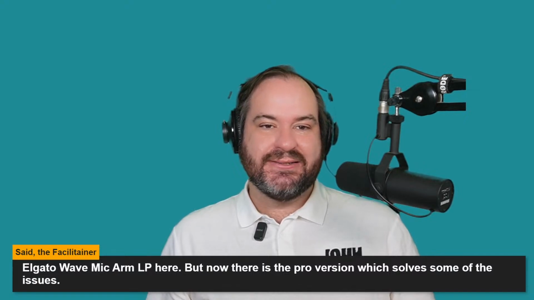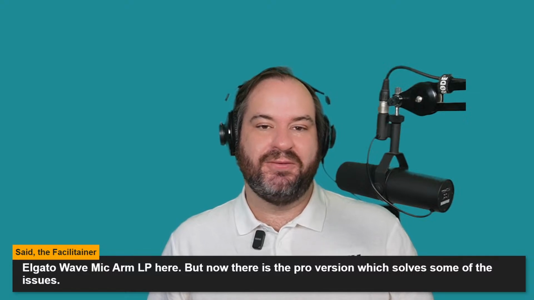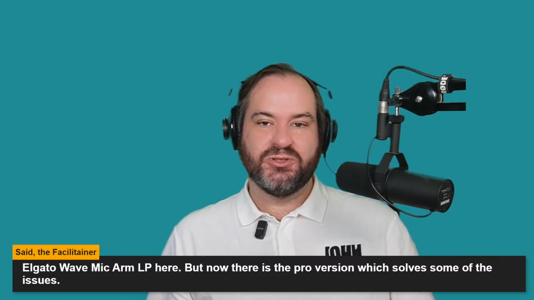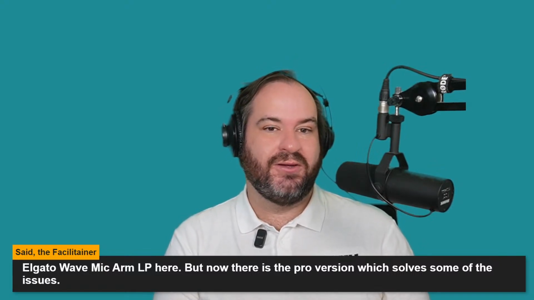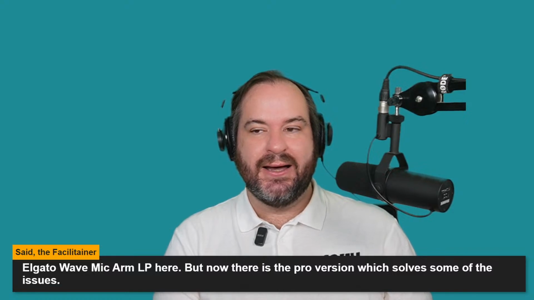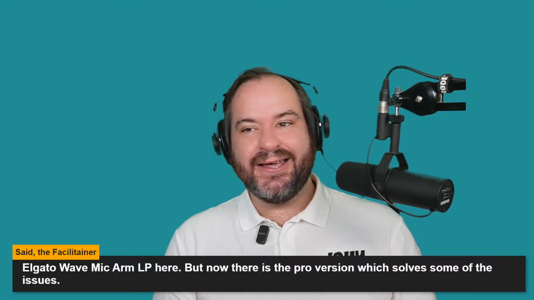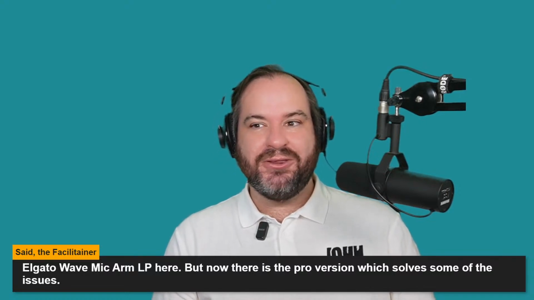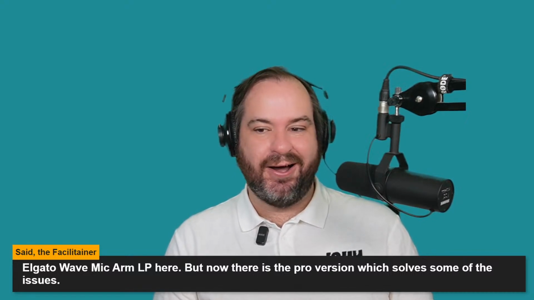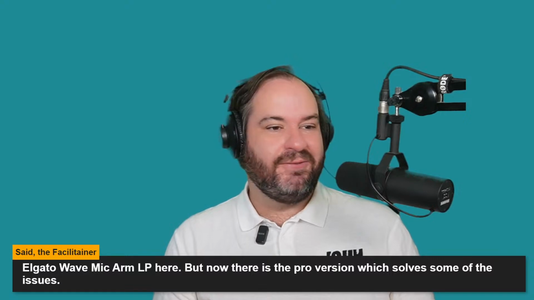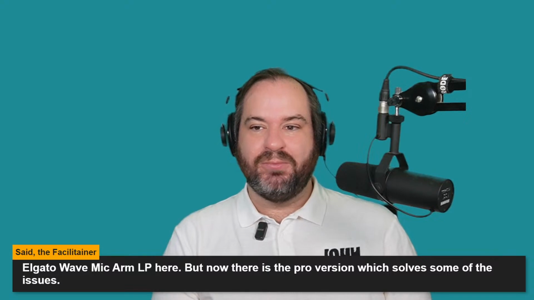So Sayed writes that he's got the Elgato Wave mic arm LP, so it's the low profile, but there is now a pro version which solves some of the issues. Yeah, I do actually have one of the low profile options, the white one. Again, it's on a different computer in the house. I like the idea of it, and my other workstation here isn't really optimized properly. Like, nothing is really at the right height for me. And I do find that a little bit challenging from time to time. But I don't think there's a problem with it conceptually.